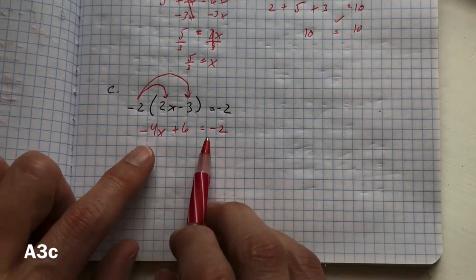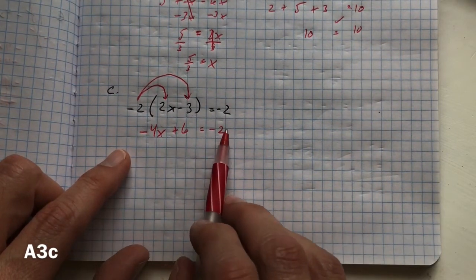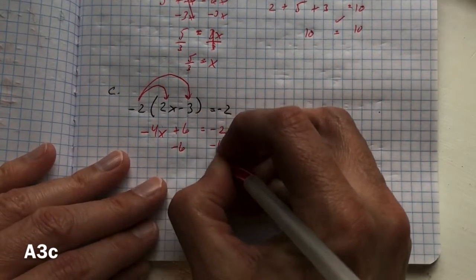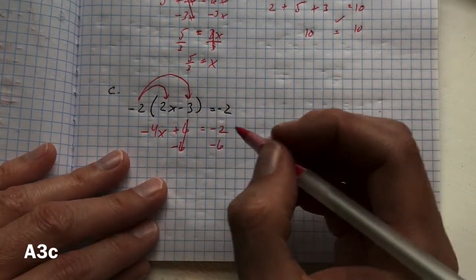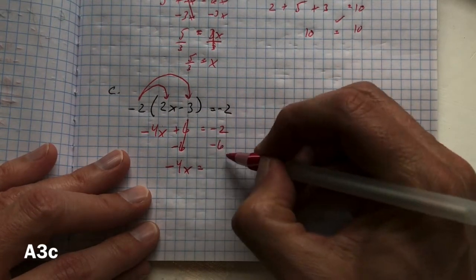All right, we've got pouches here. We're going to leave that alone. And we've got coins here and coins here. Even though it's negative, they're still treated like coins. So minus 6 here, minus 6 here. This is going to cancel. Negative 4x is equal to, okay, look at the same signs, add and keep.